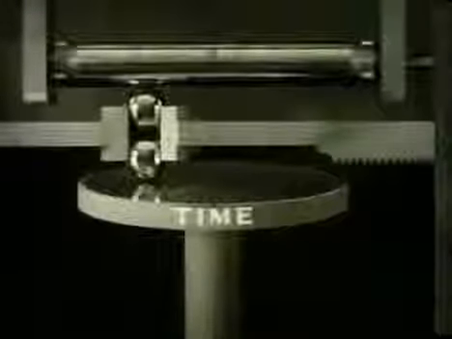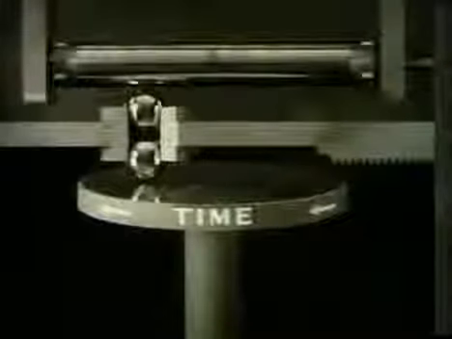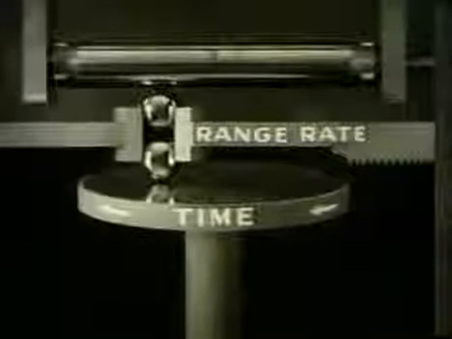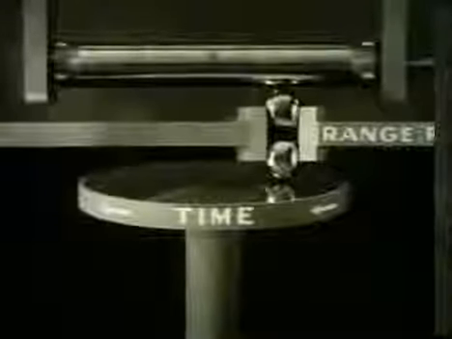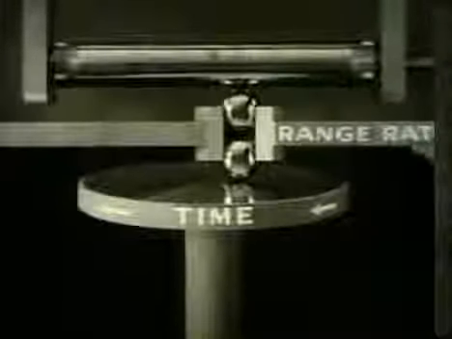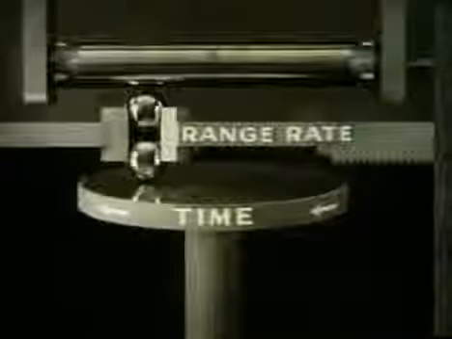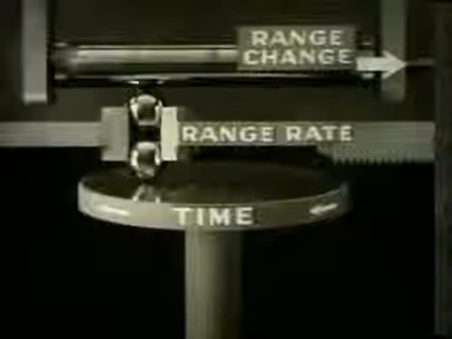There are two inputs. One input is time. It is represented by the disc which is motor-driven at constant speed. The other input is range rate. Range rate, coming from component solvers, moves or positions the balls like this. Range change is the roller's position measured in revolutions from its starting position and transmitted through an output shaft.